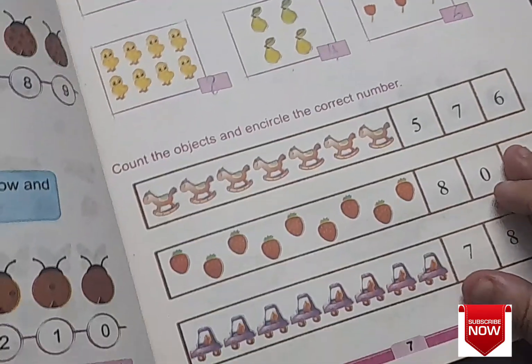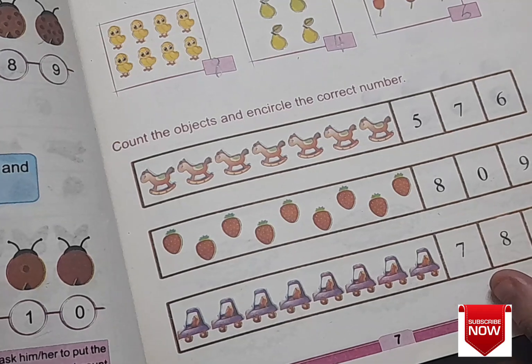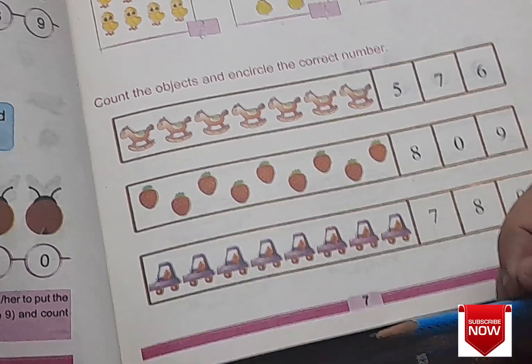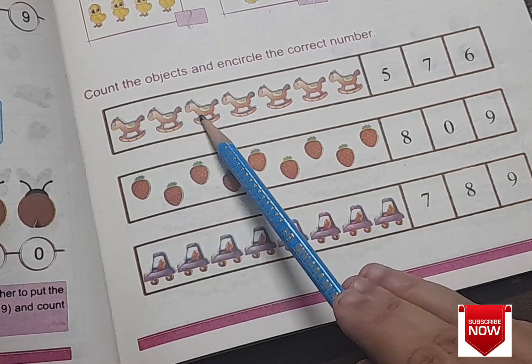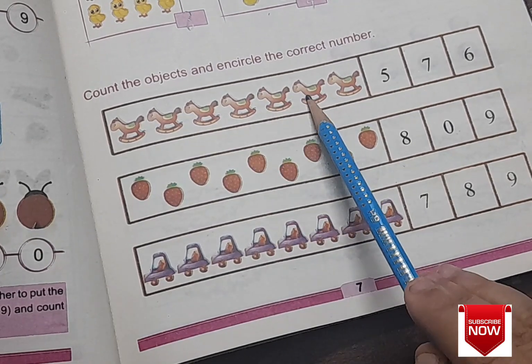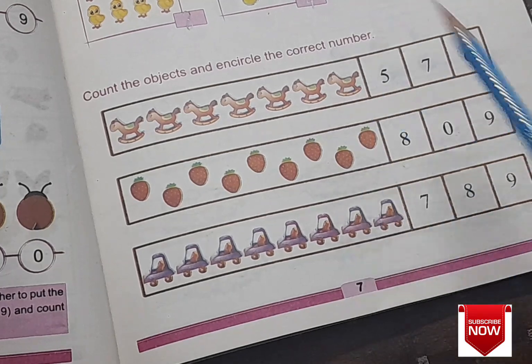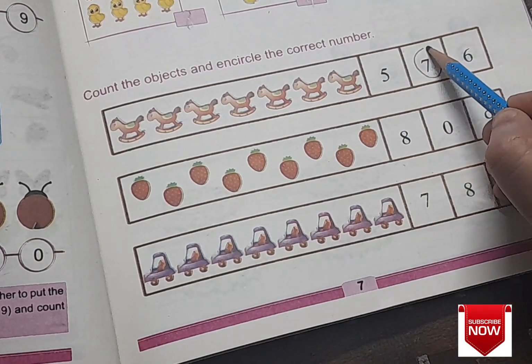Very good. Count the objects and encircle the correct number. Count with me, please. We are going to encircle the correct number. 1, 2, 3, 4, 5, 6, 7. What is the correct answer? 7. So we are going to circle that.